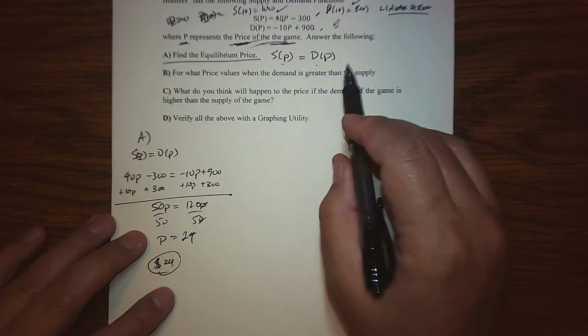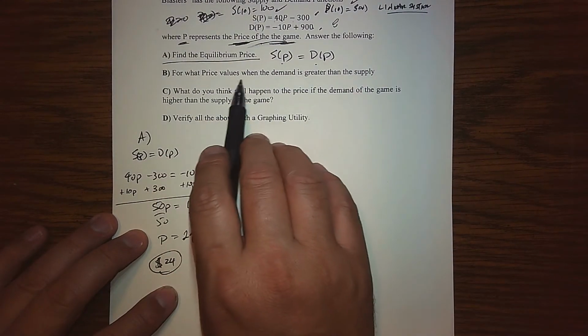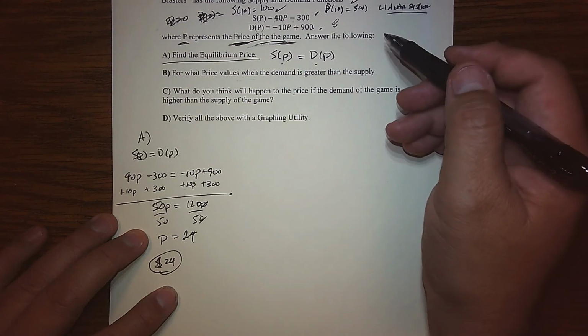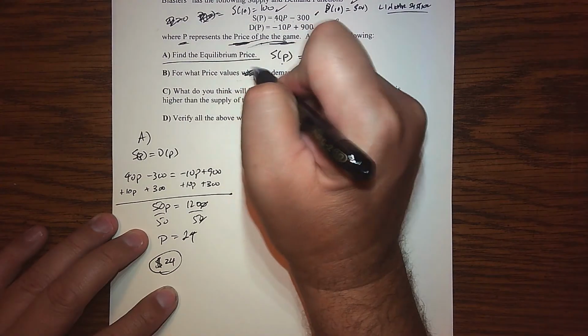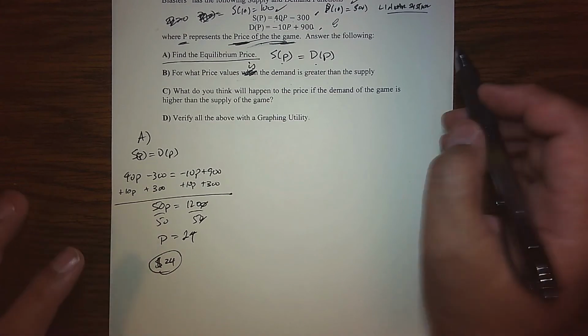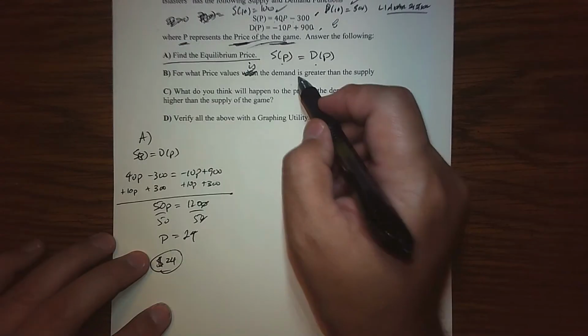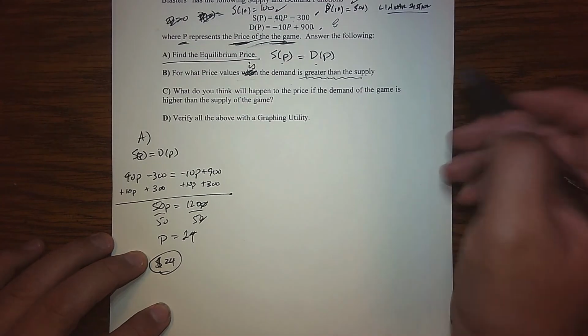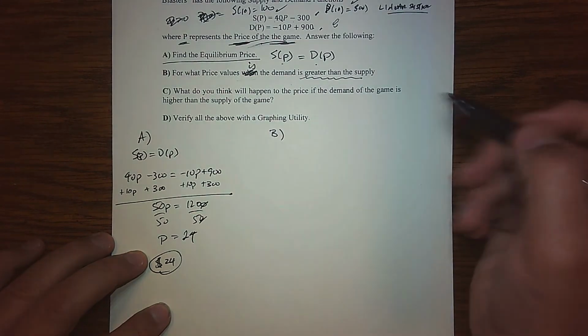When are two functions equal to each other? For what price values? I should say, is the demand greater than the supply? Okay, so this is one thing we really haven't talked about so far, but I found that it's in the homework, so we better address it. So for letter B, this is what I'm basically saying.